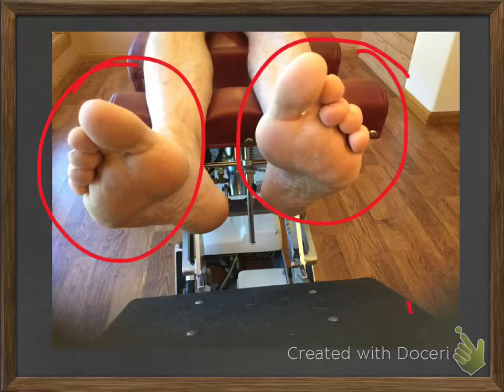So, when you see curly toes, we're going to think flexor dominance. When we see curly toes that are greater on one side than the other, we can think of a cortical lesion, but oftentimes, let's think of a shorter leg. Many times, they'll be more curled on the shorter leg side.